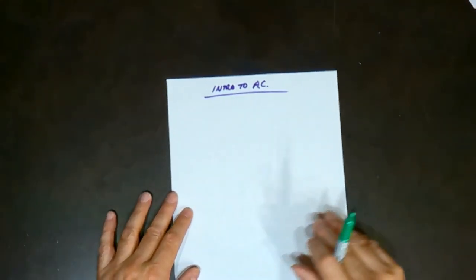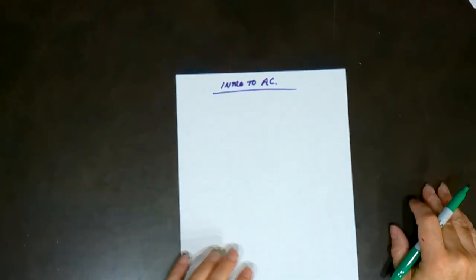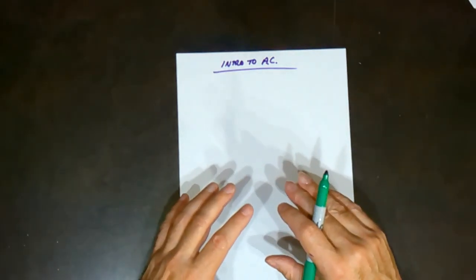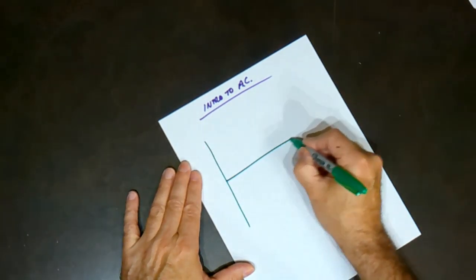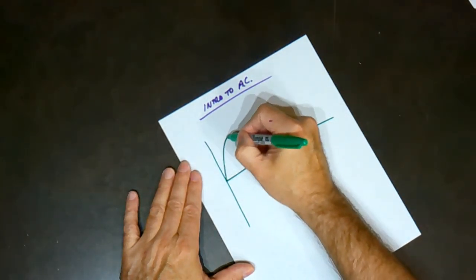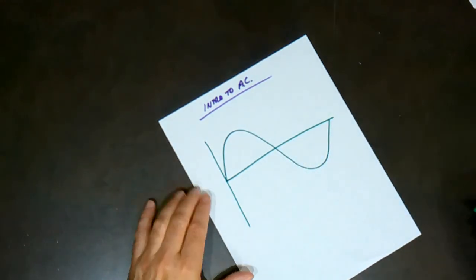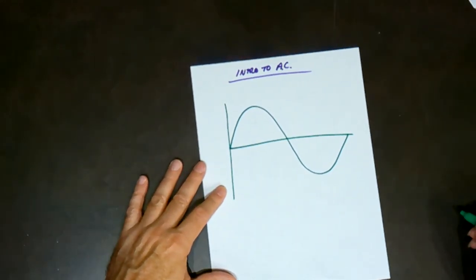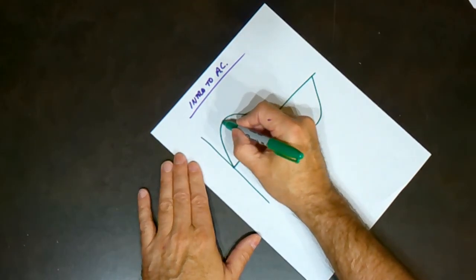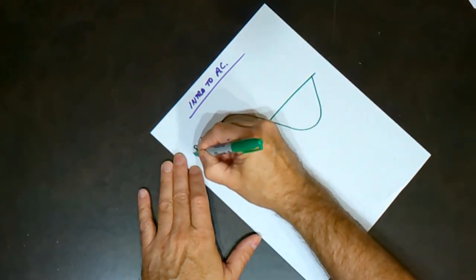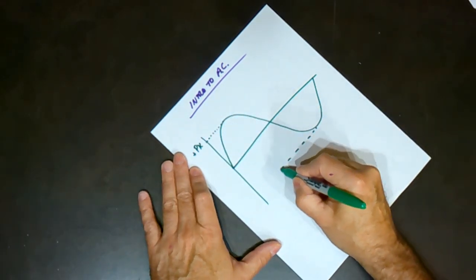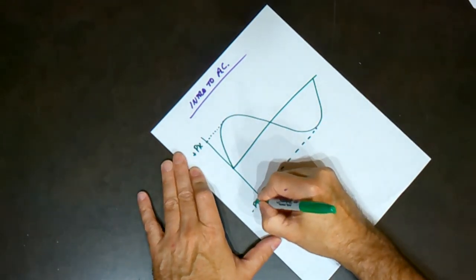And last but not least, intro into AC. In the video for the lesson, you can see how an AC waveform is created. So we end up with something that looks like this. There's some important values in here that you need to know. This is the positive peak. This is the negative peak.